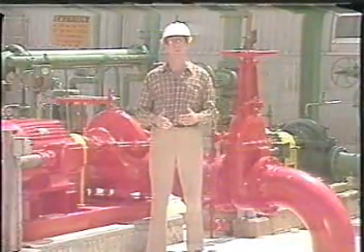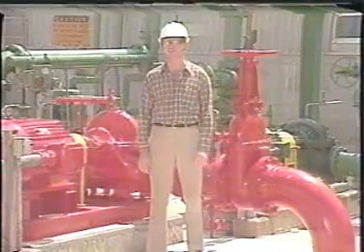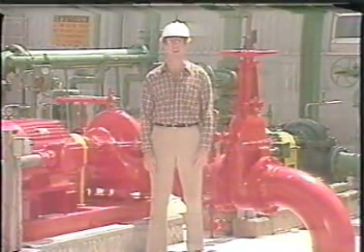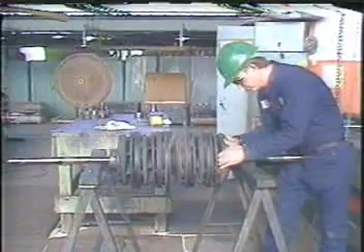Let's take some time to review and further explain the features of centrifugal pumps and the ways they can be operated. Stop the tape and turn to section 2 in the workbook.